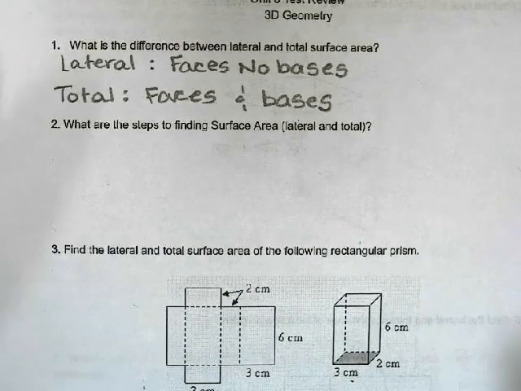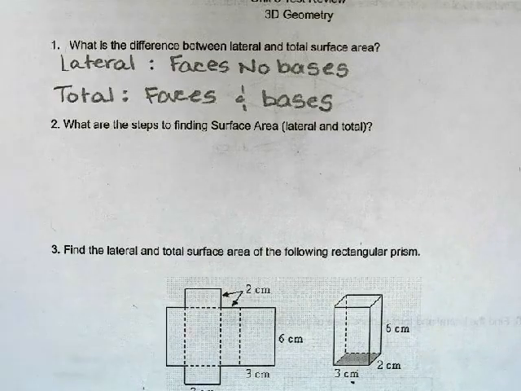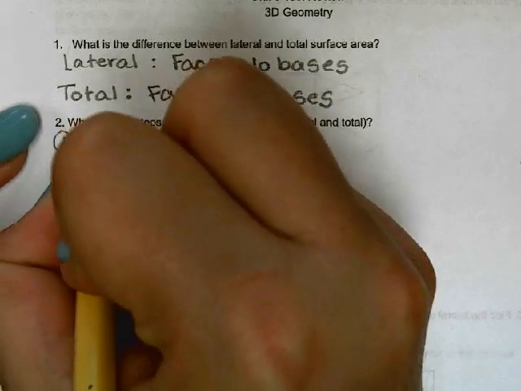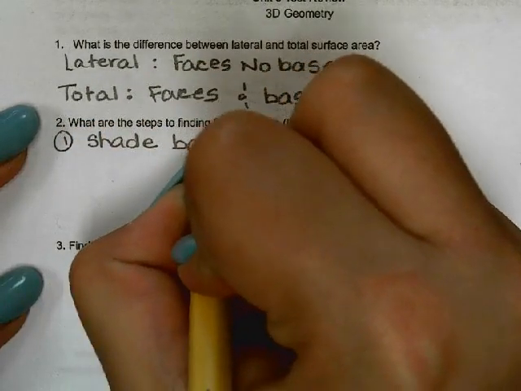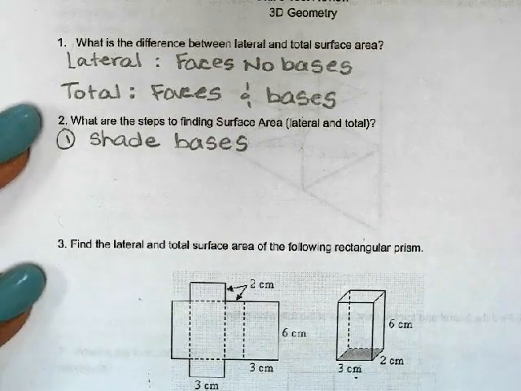Question 2. What are the steps to finding surface area, both lateral and total? The first thing you always need to do is shade in those bases. You always want to shade those bases.